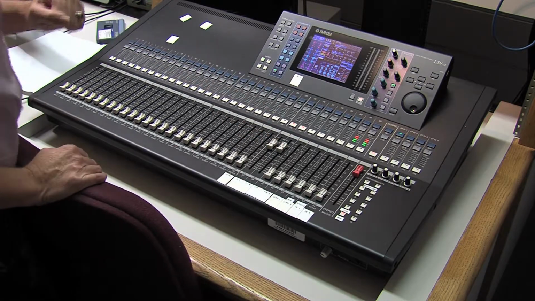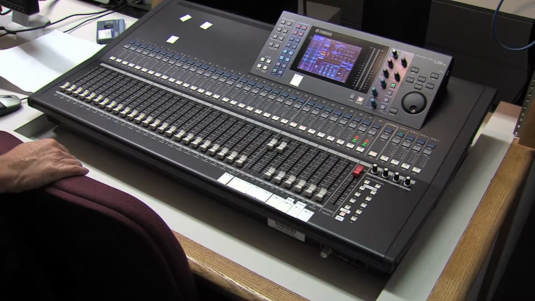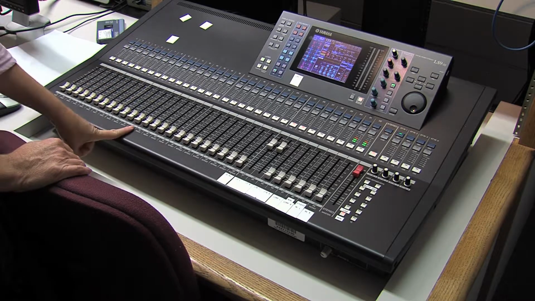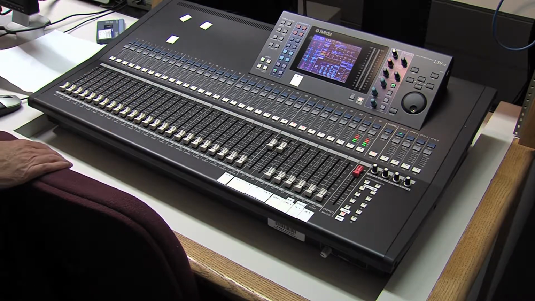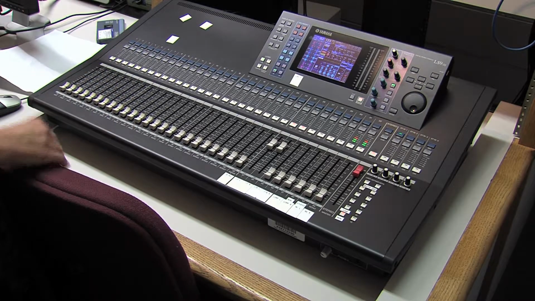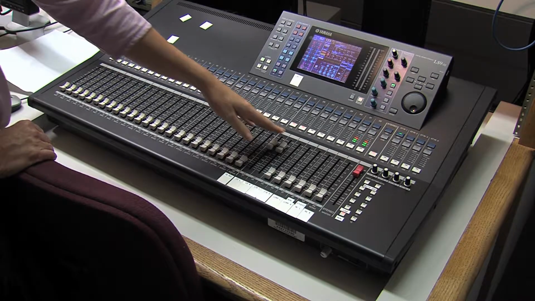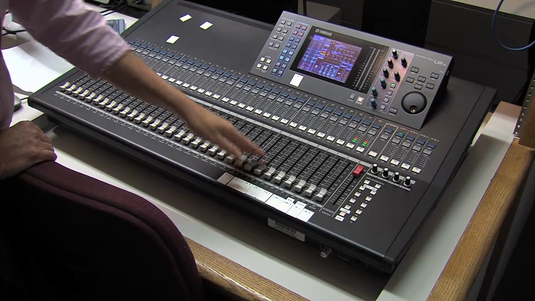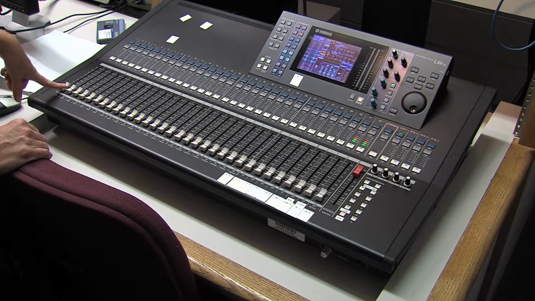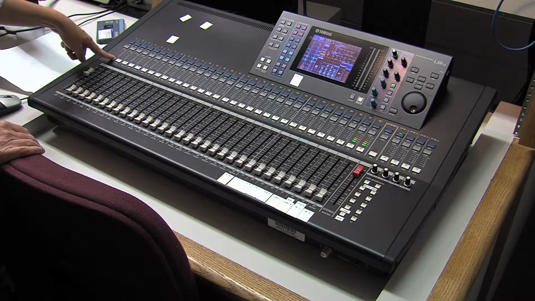The other thing that we can find on this board from 1 to 12, if you recall in the studio, the routing panels have microphone inputs, 1, 2, 3, 4, 5, 6, 7, 8, 9, 10, 11, 12 on each of the walls. So if I want to turn on a microphone, turn off the CD. If I want to turn on microphone 1, I would bring up input 1, turn it on.